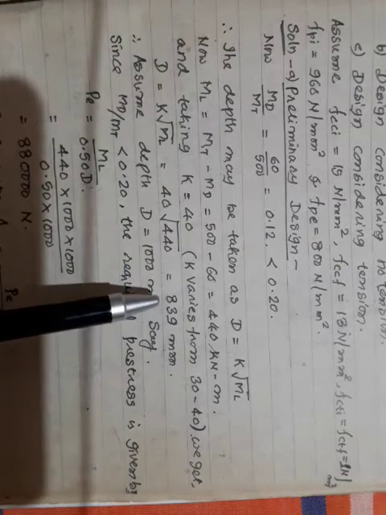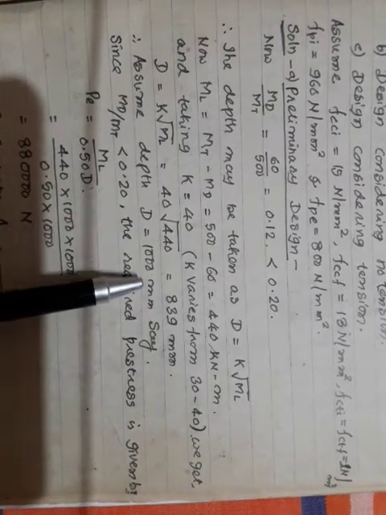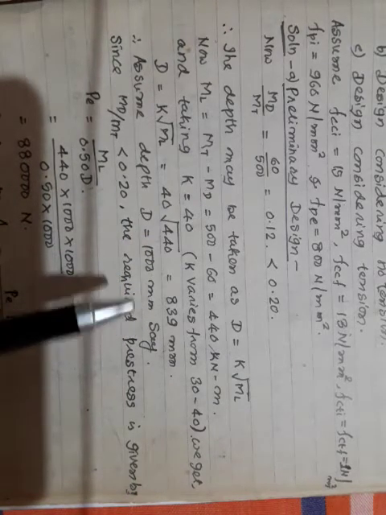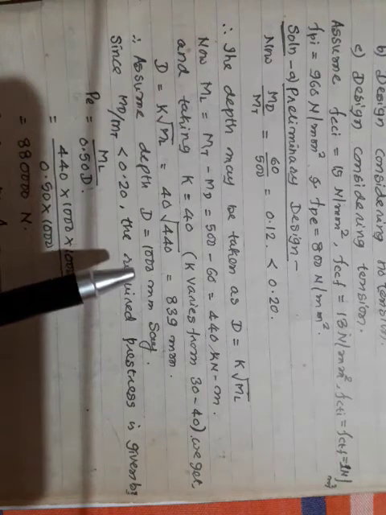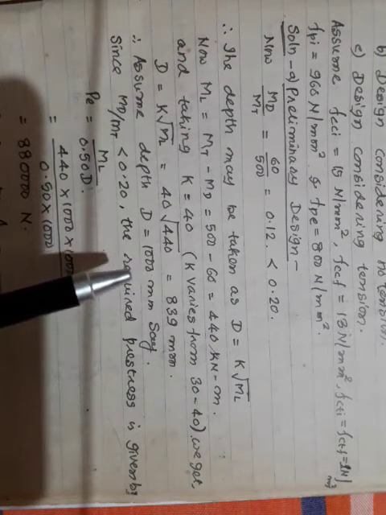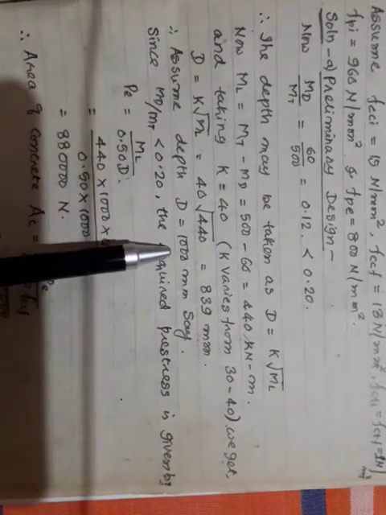Approximately I need 839 mm, so let us adopt 1000 mm. It is a preliminary design, not an accurate design; we are only fixing up the dimensions approximately. So D, I am going to adopt as 1000 mm.